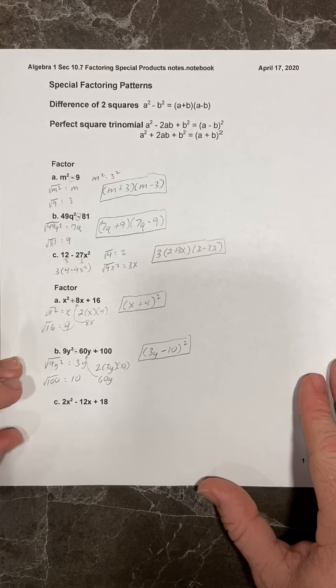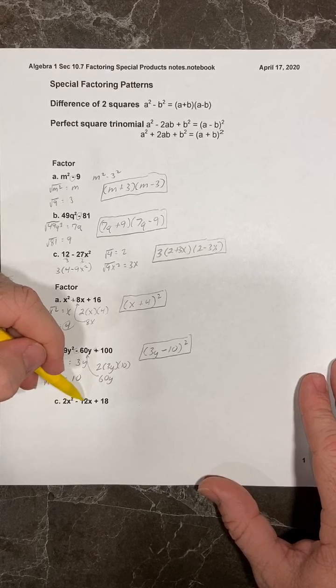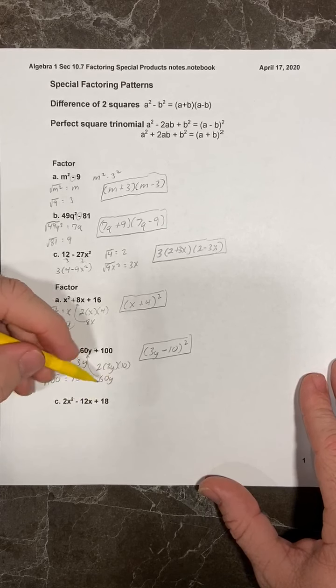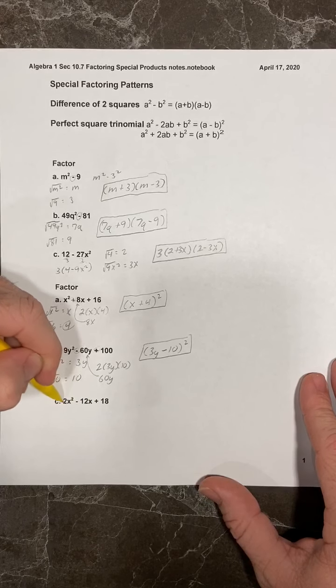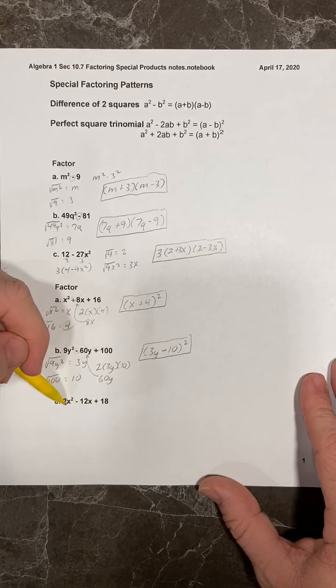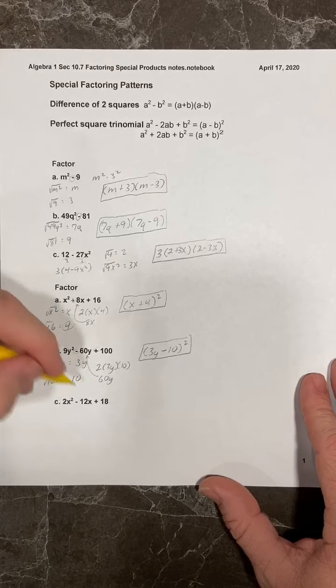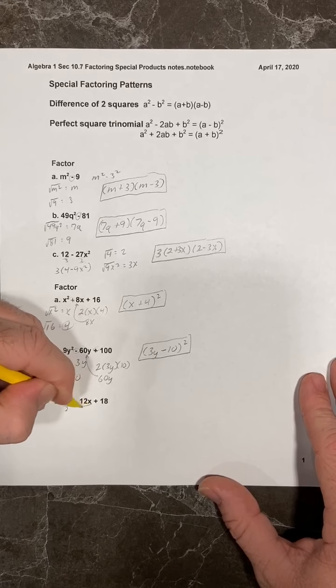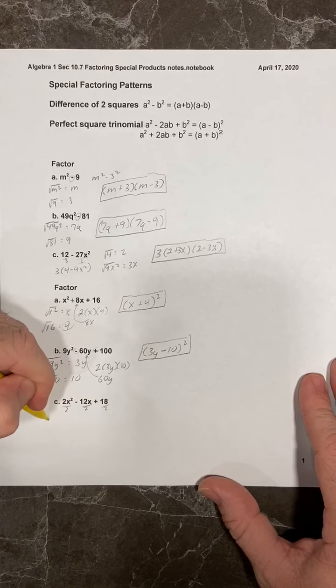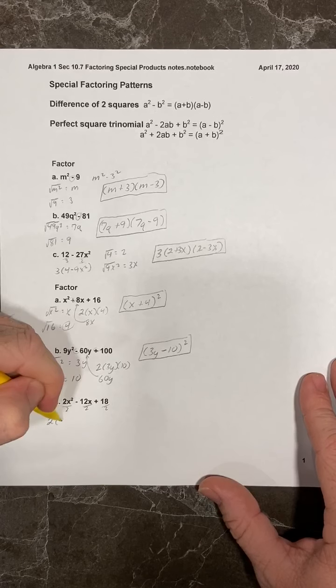All right, C, 2x squared minus 12x plus 18. Check our first term, not a perfect square. 2 doesn't have a square root. Last term, 18, it doesn't have a square root. But if we look, 2, 12, and 18, all of those numbers will divide by 2, right? So I can pull a 2 out to begin with.